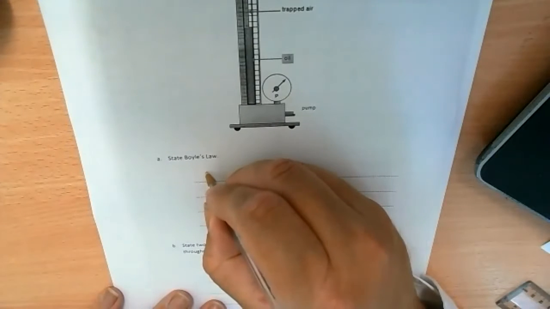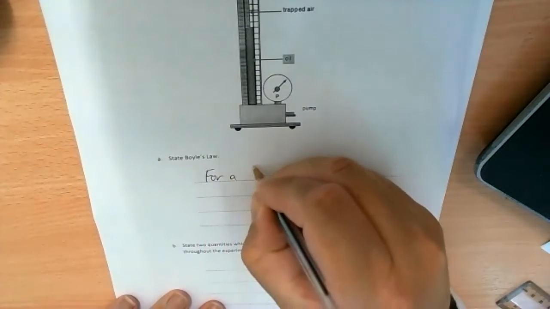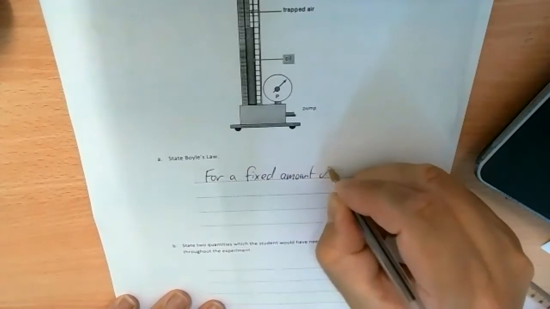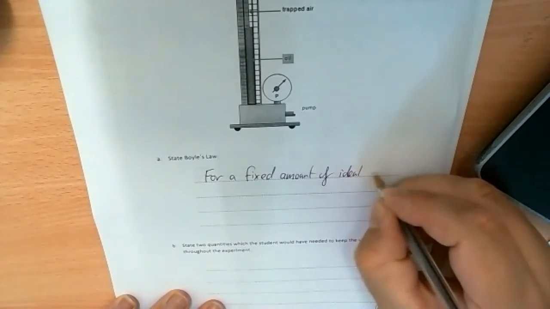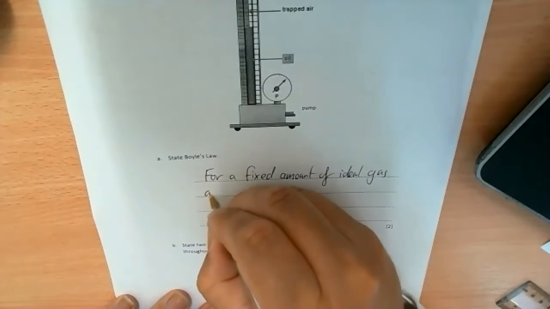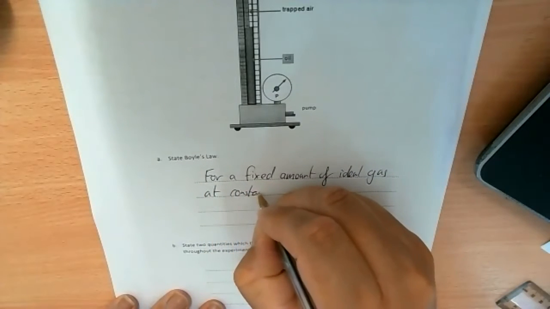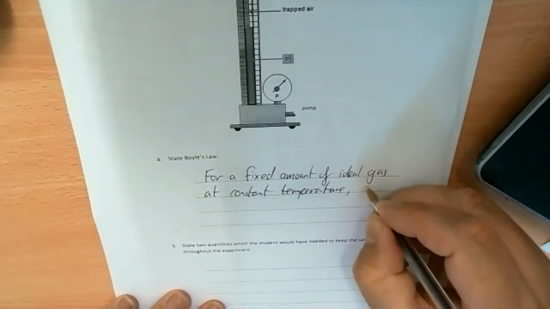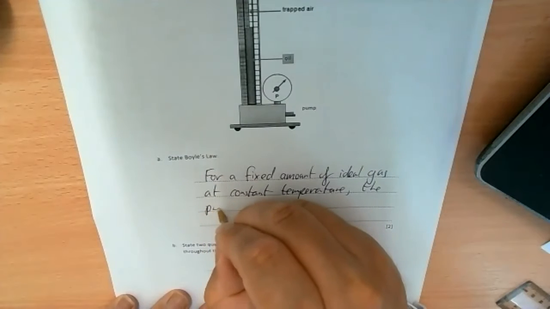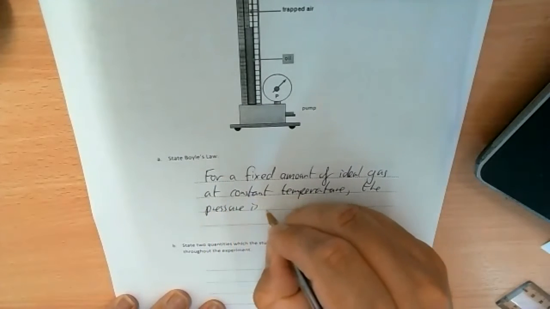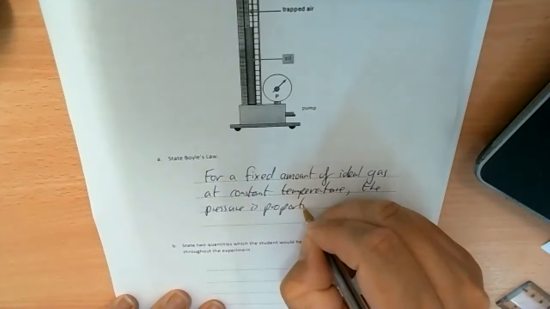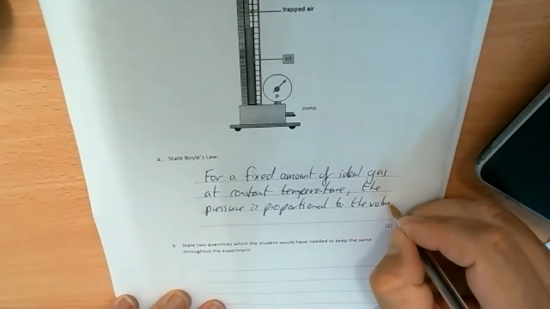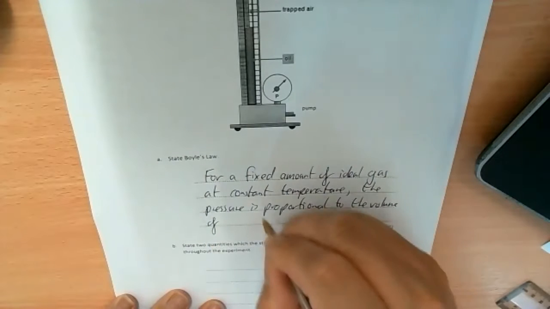So Boyle's law says that for a fixed amount of gas, I'll accept mass, but really we should say amount of ideal gas at constant temperature the pressure is proportional to the volume of the gas. Oops, inversely.